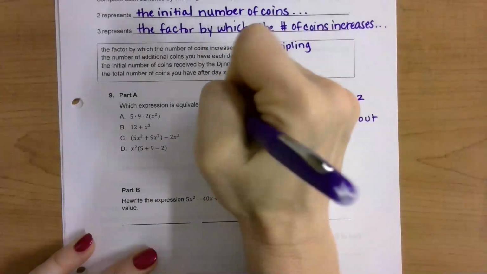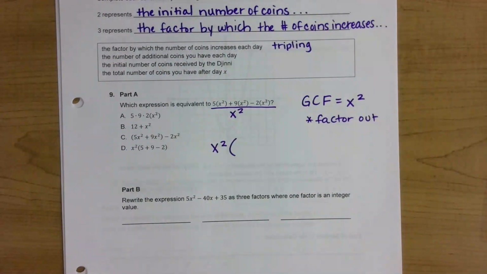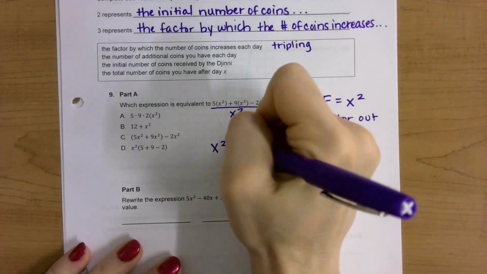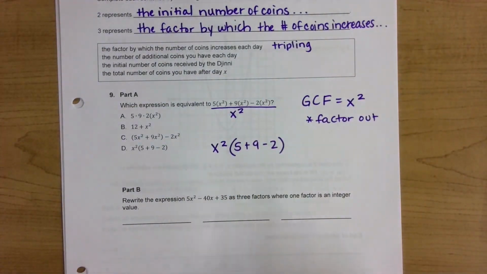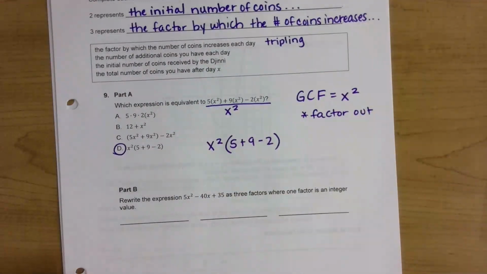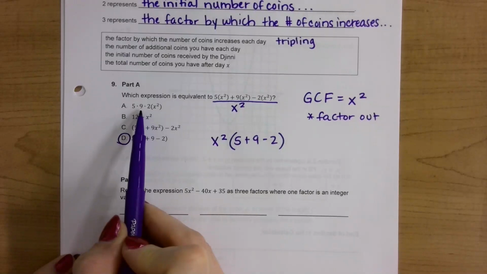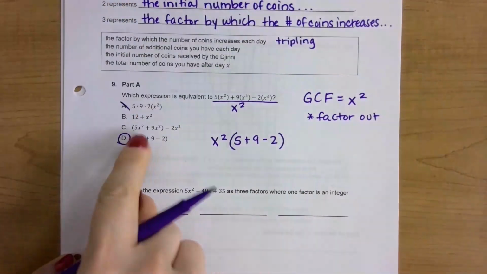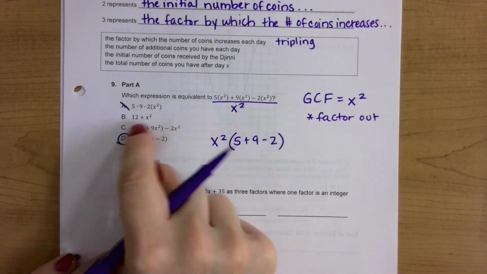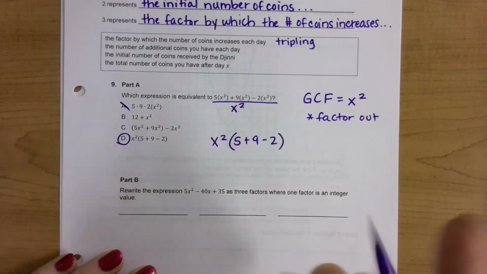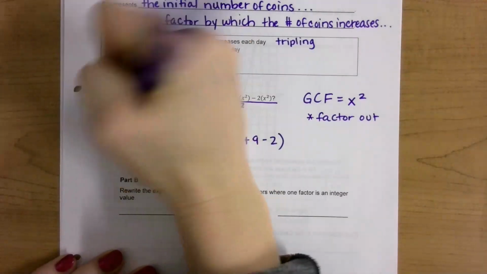and I can divide it by x squared. Remember, if I divide it by x squared, that goes on the outside of the parentheses. Then I'm left with 5 plus 9 minus 2, which is our option for D. Since they're being added, it can't be A because that's showing 5 times 9 times 2. We can't just add them together, 5 plus 9 minus 2, and then plus x squared. It would be times x squared, so we could combine those like terms, but it wouldn't be plus.